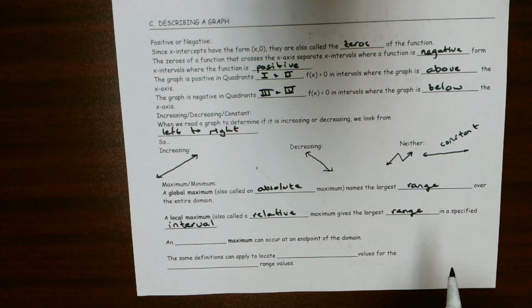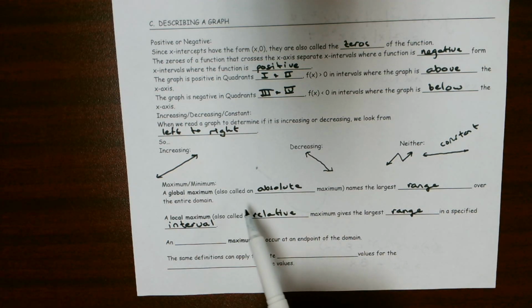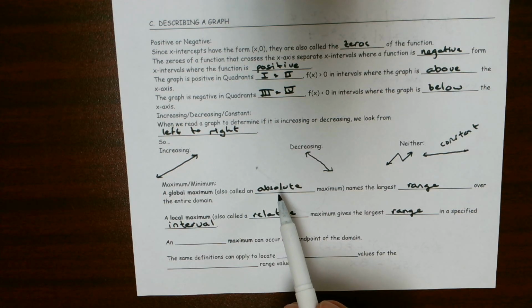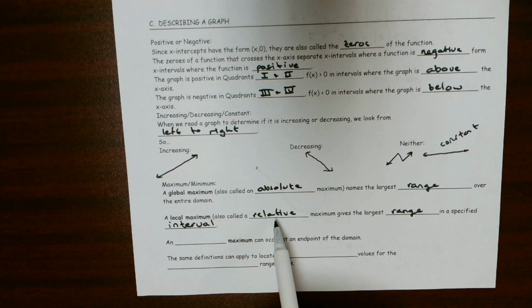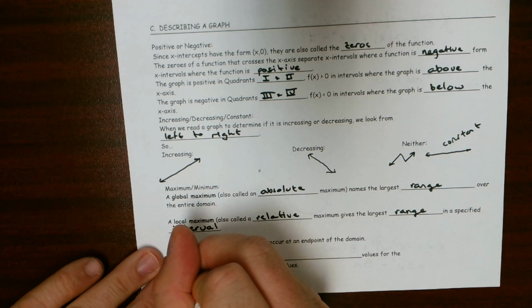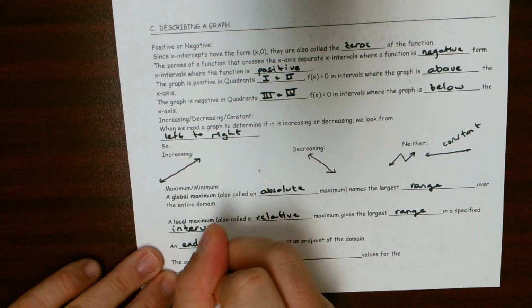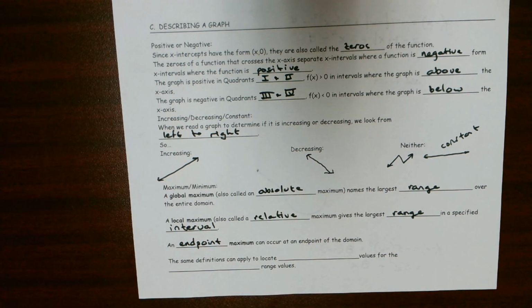And the same holds true for minimums. There's a global or absolute minimum, which is the smallest range over the entire domain, and a local min is a relative min, which is the smallest range over an interval or in a small window. A maximum can occur at the endpoint of a domain.